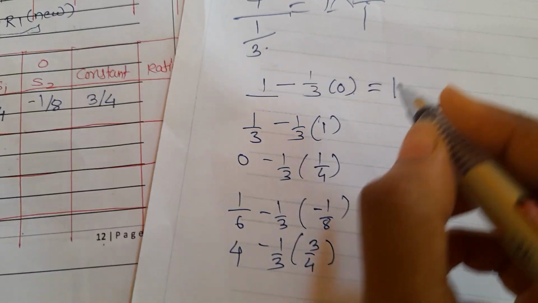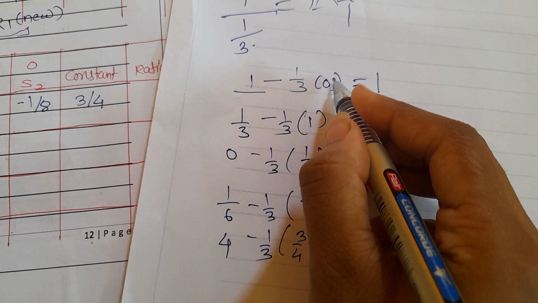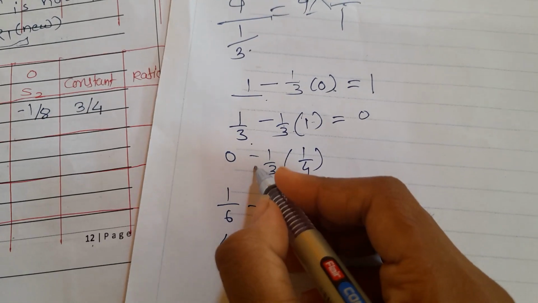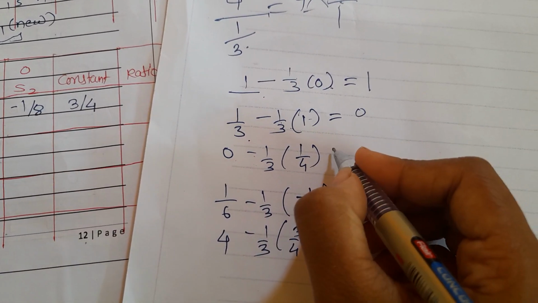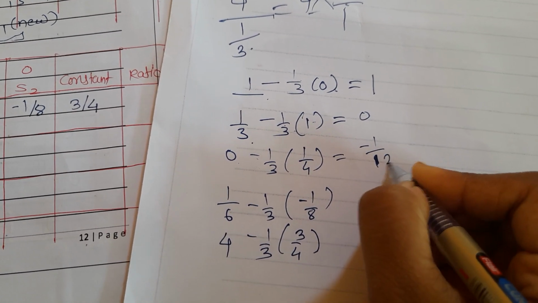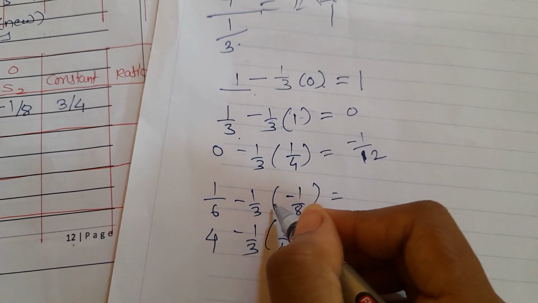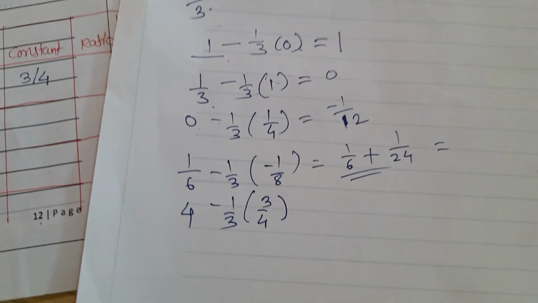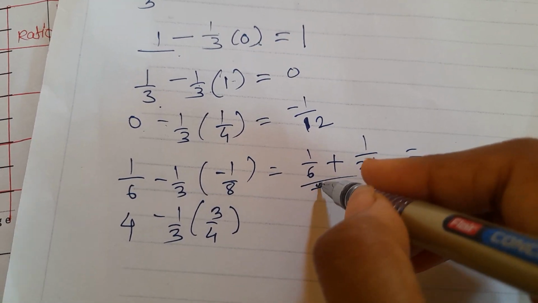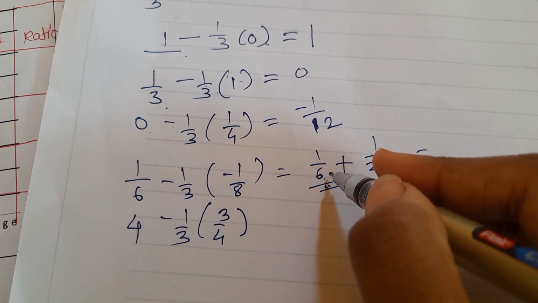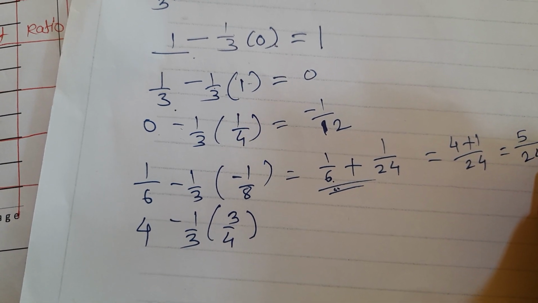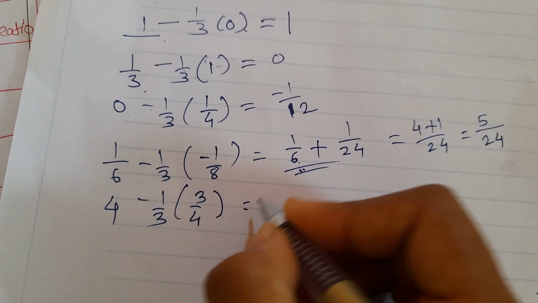Now 1 by 3 into 0, 0. 1 minus 0, 1. Now 1 by 3 minus 1 by 3, 0. Now 0 minus 1 by 3 into 1 by 4 becomes minus 1 by 12. 4 threes are 12. Then 1 by 6 plus 1 by 24. First we want to make the denominators the same. 6 fours are 24, so that is 4 plus 1 upon 24, that is 5 upon 24.